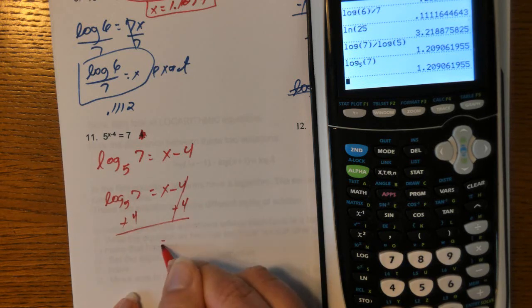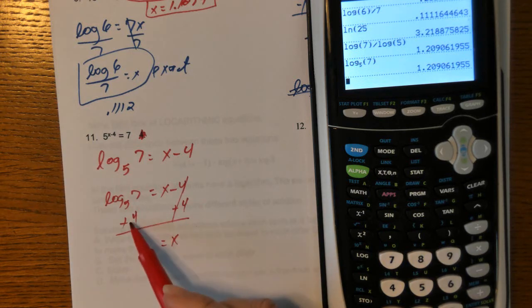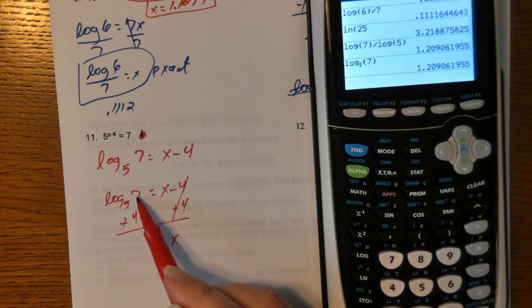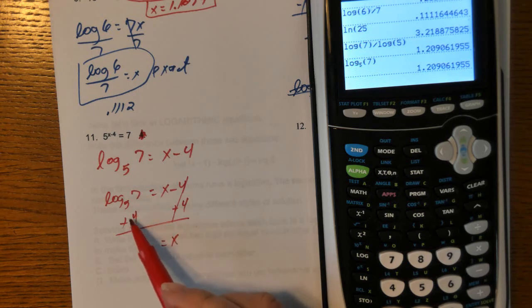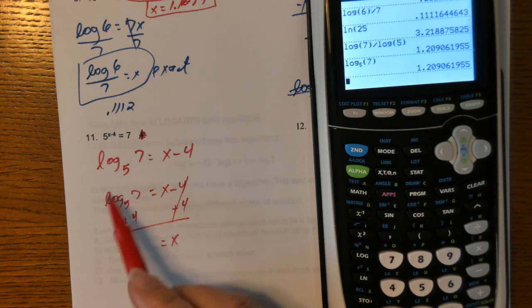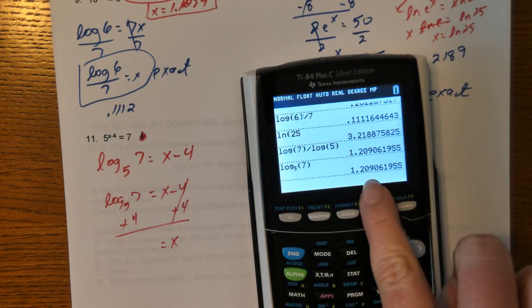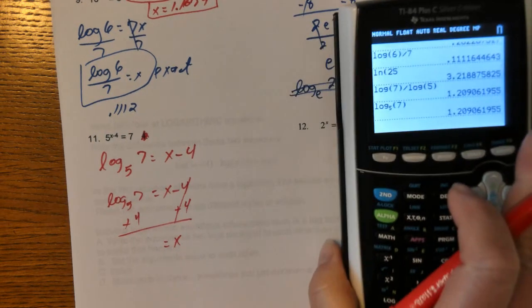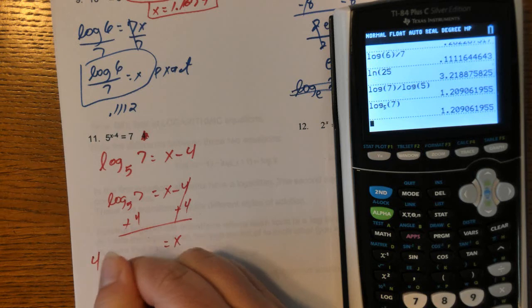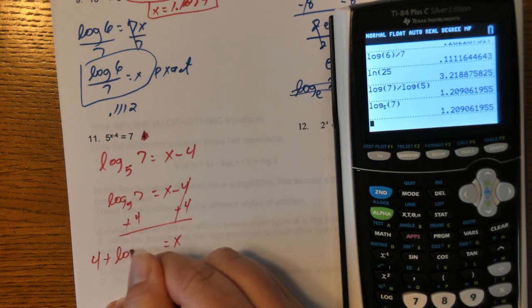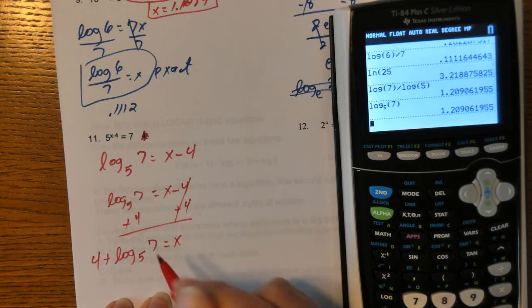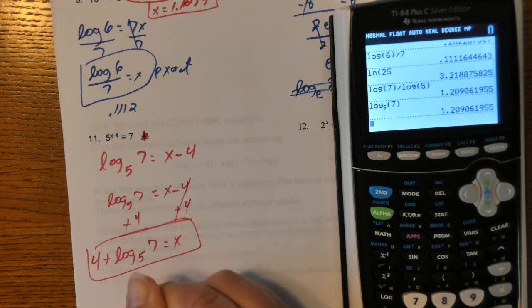Now here's where we have to be careful. That 4 is not being added to 7. That 4 is not being added to 5. That 4 is being added to whatever log base 5 of 7 is. It's being added to this 1.2 number. But for my exact answer, I'm going to say 4 plus log base 5 of 7. That is my exact answer.